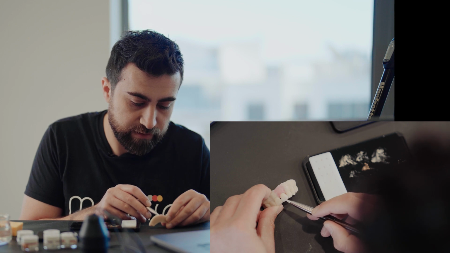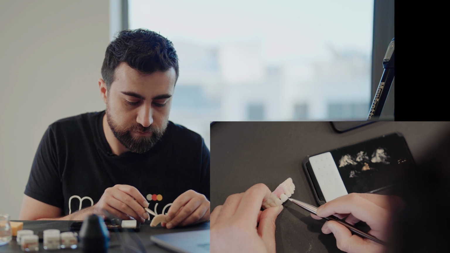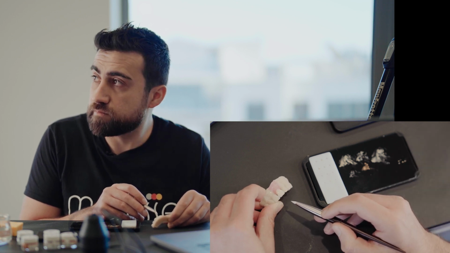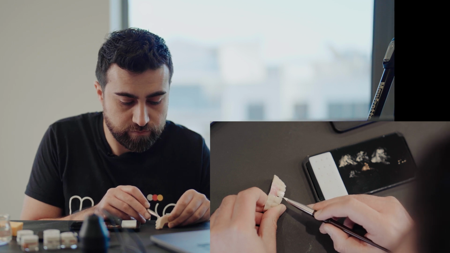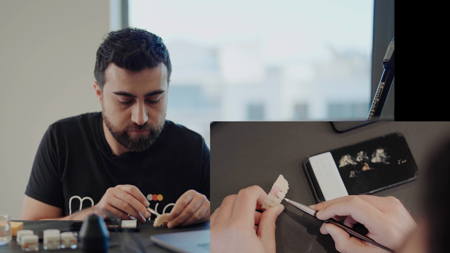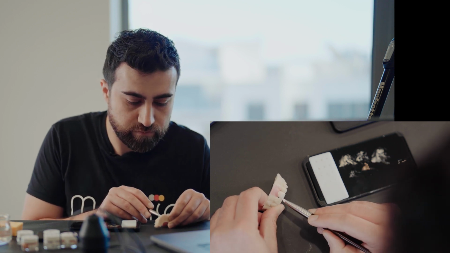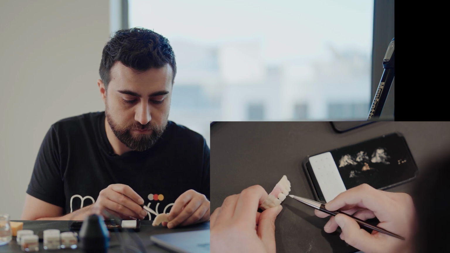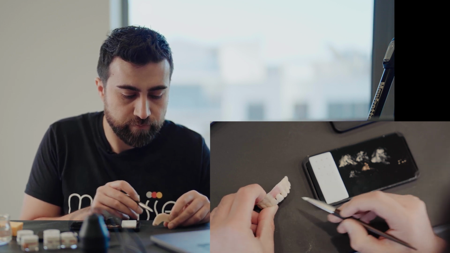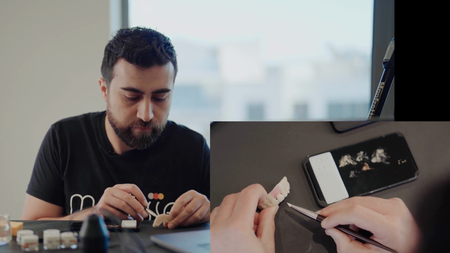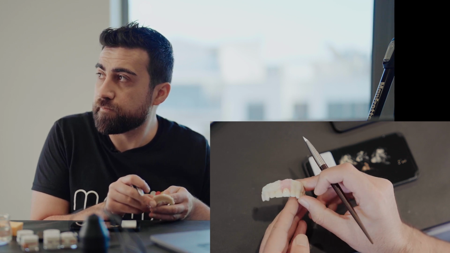So now we paint the blue opal. So it was like this white, but now it's painted in a color with a very thin layer.